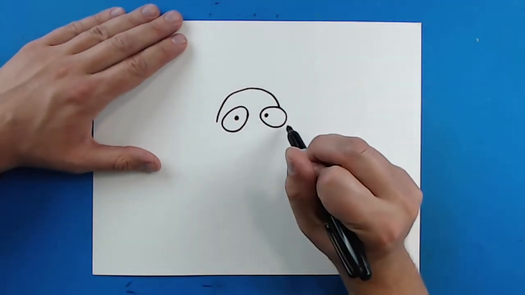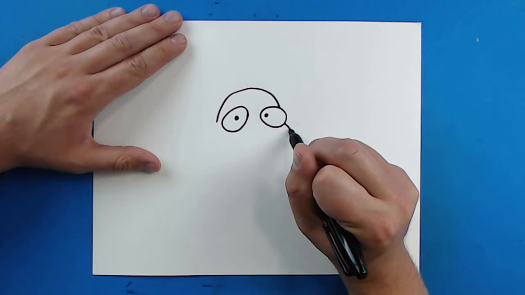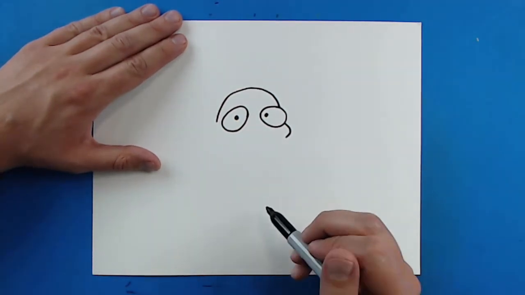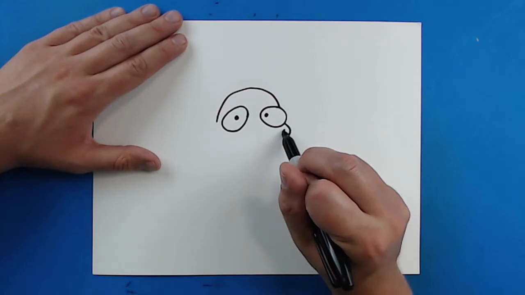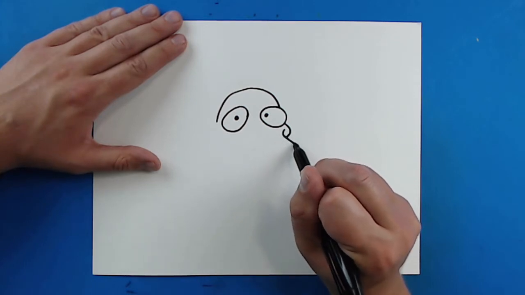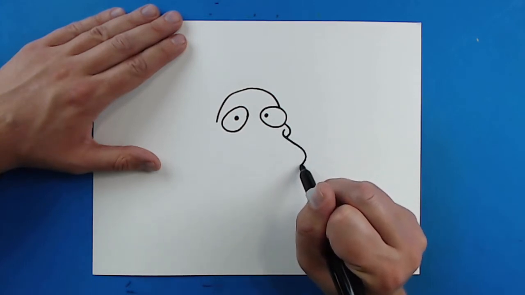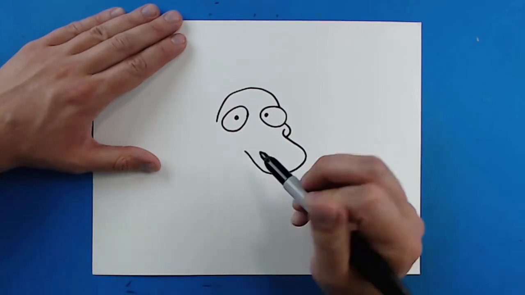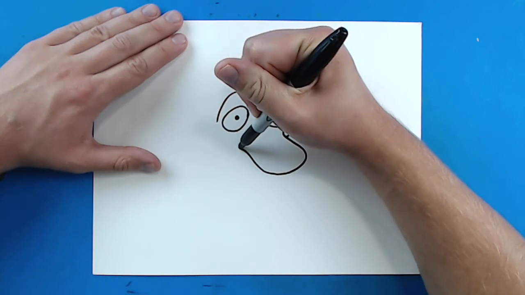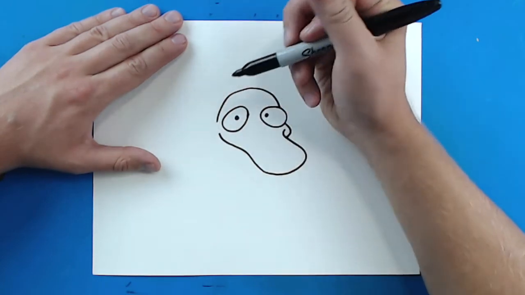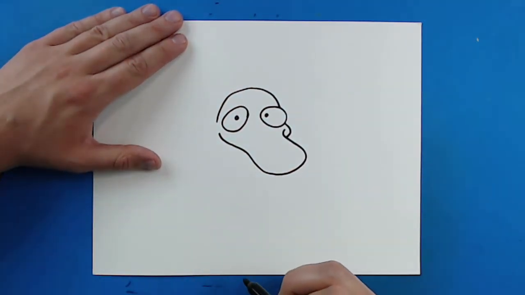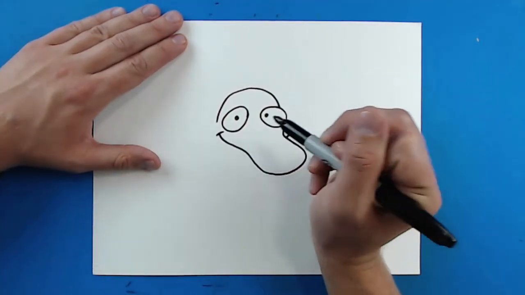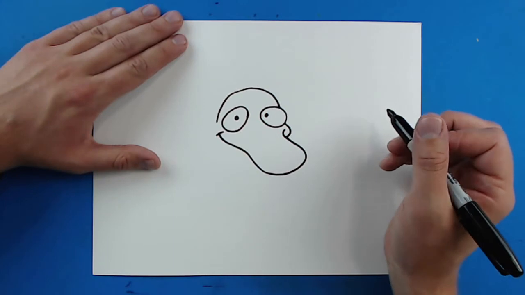Then over here, I'm just going to draw a line that's just going to curve out and then come back in. Now right here, I'm going to draw a line that's just going to curve down, and it's just going to curve around, and then it's going to go in like this, and then we're just going to go up right here really close to the eye. Then I'm going to put a little curved line on here for a smile.